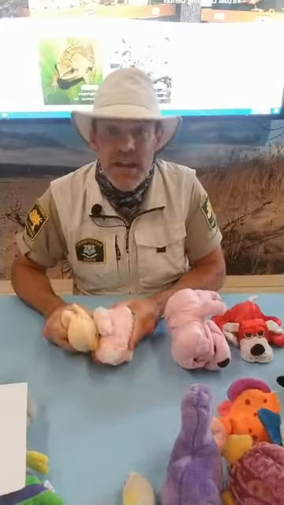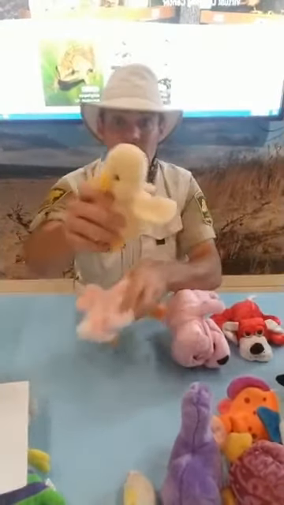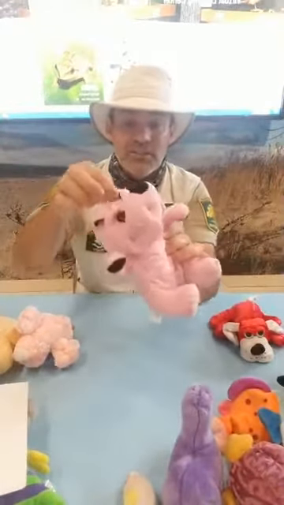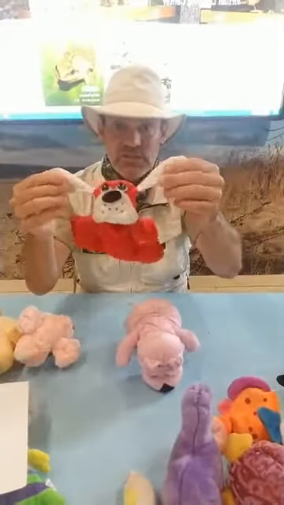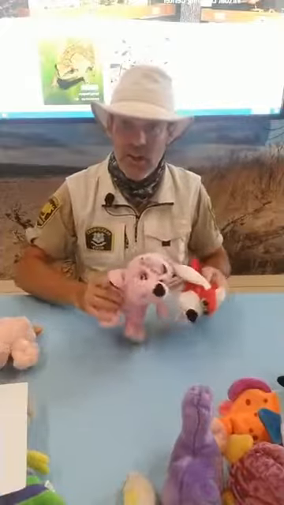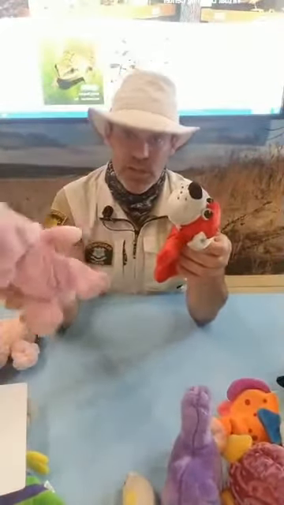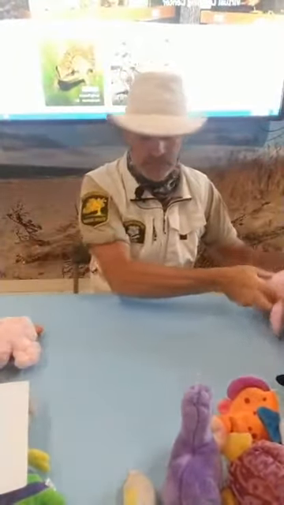Do they have external ears? If you look, the ducks don't have any external ears, but the dogs, they do. These are little tiny external ears, and then big floppy external ears. And then once you have them separated between ducks and dogs, you could separate them again and say, is one dog pink or red? And then you could identify.